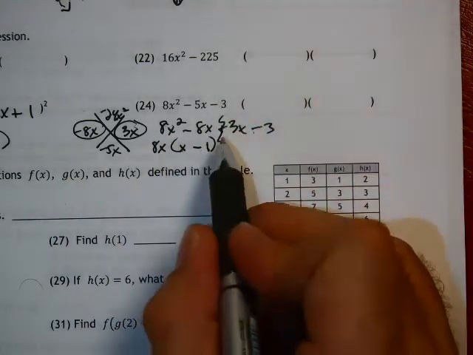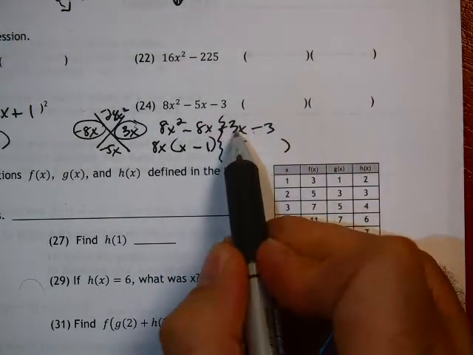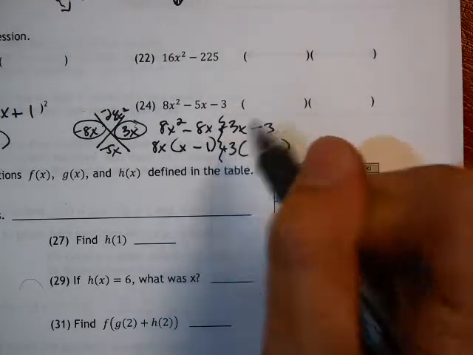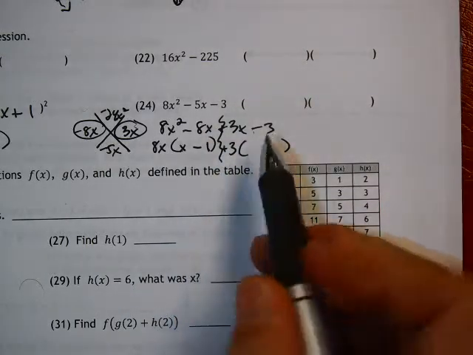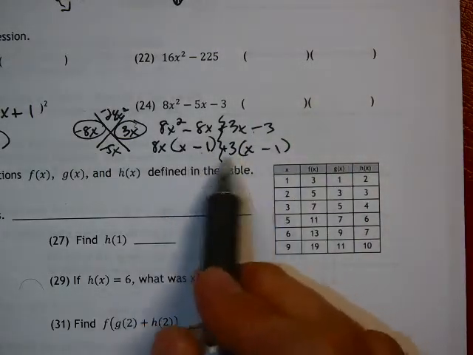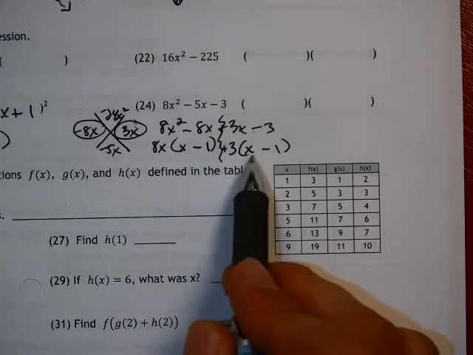Then the same thing on the other side. Now this was plus 3x. I'm going to factor out the common factor. The common factor is a 3. Positive 3. There's no x because this one didn't have an x. X minus 1. Now notice that these two parentheses match. They're the same thing, x minus 1. That's what you want to have happen.